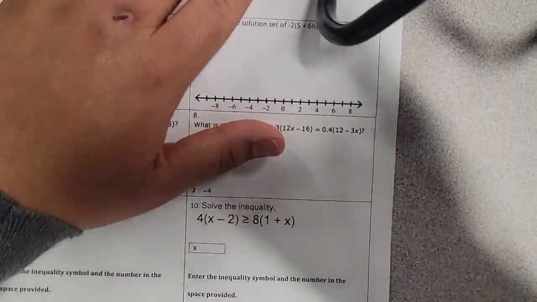So finish this side, guys. Once y'all are finished, turn it in, and then I'll activate the test for y'all.